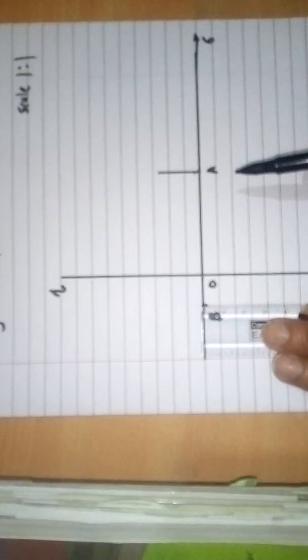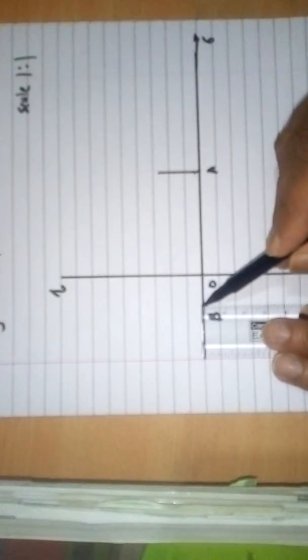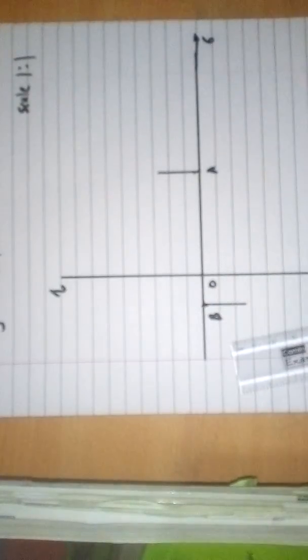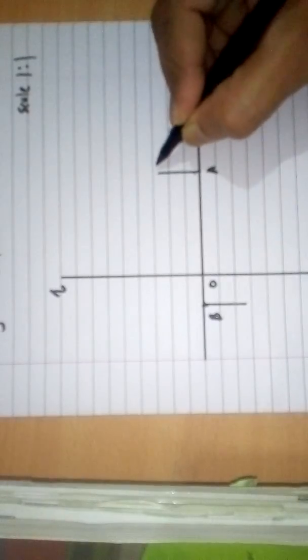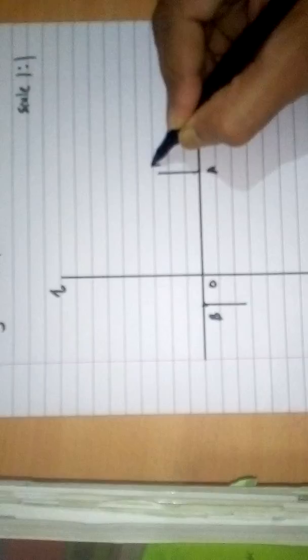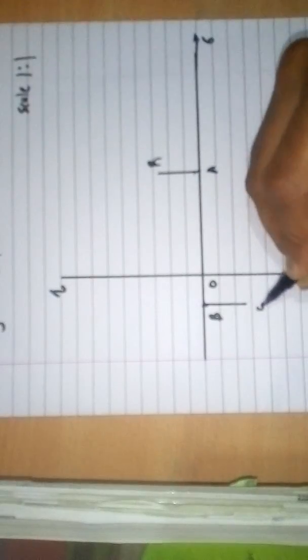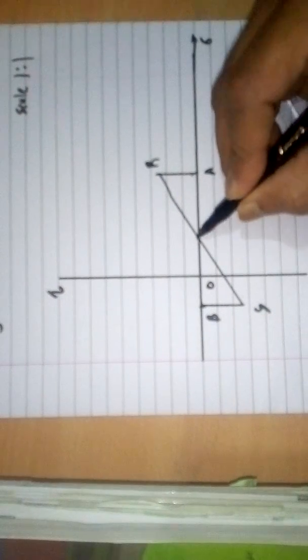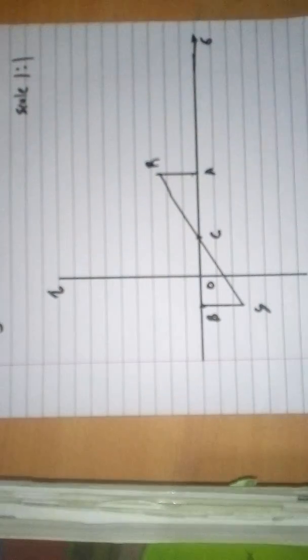From B point also mark 20 but in a downward direction. Then join this A, let this point be R, and this point be S. Then join this R and S point. For the intersection point give the name C, that is the center point of the Mohr circle.